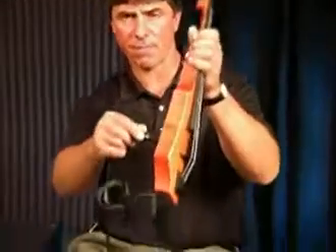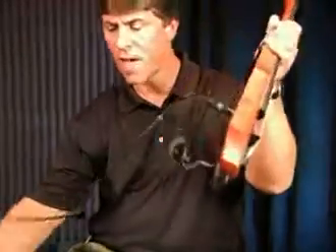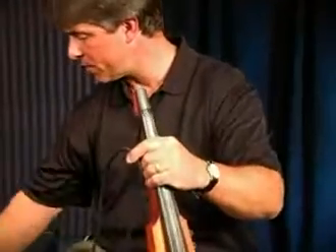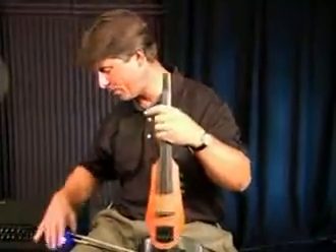Now, how do you connect them, first of all? Well, the first thing that you want to do is connect your special effects in line. And that's the way we want to do it, which means that we're taking the output of the violin, this cable, and we're running that to some kind of an effects processor. Mine's on the floor right here.